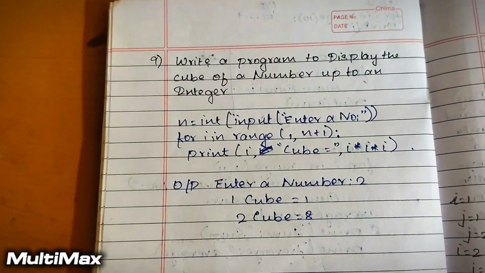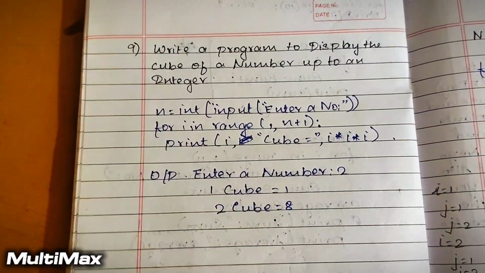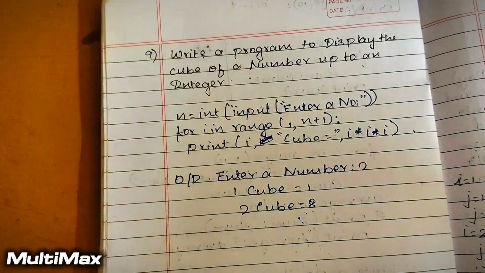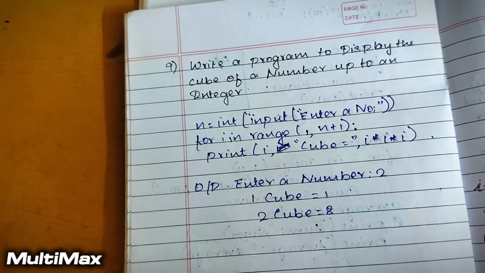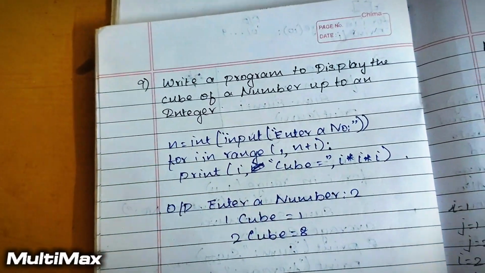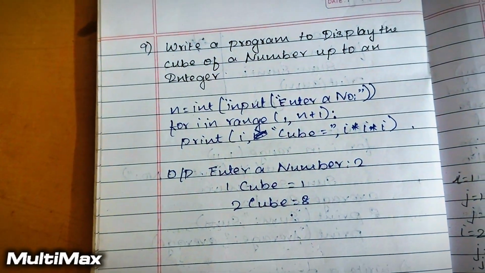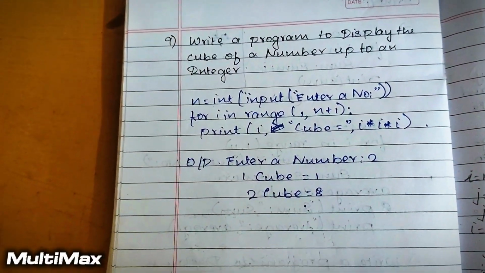Okay, write a program to display the cube of numbers up to an integer. So n equal to int input, enter a number, the user enters. For i in range 1 comma n plus 1. N plus 1 means here the user will enter one value, that one plus 1. Okay, and cube has how many sides?